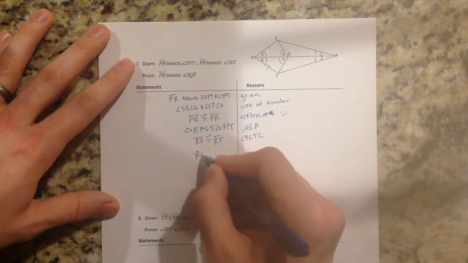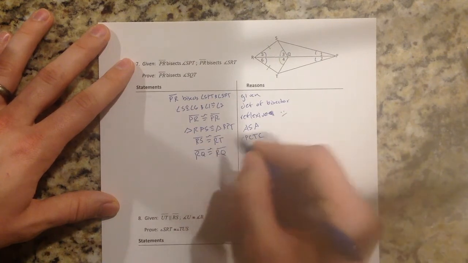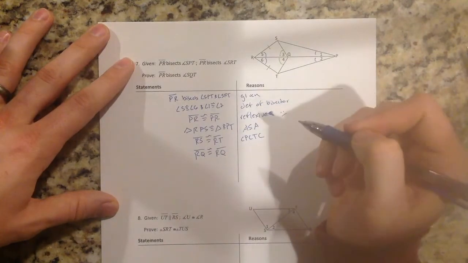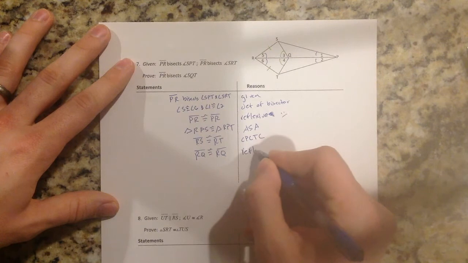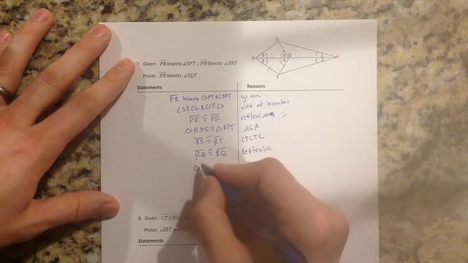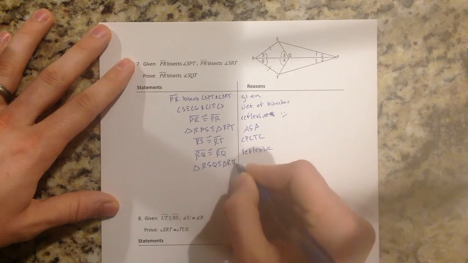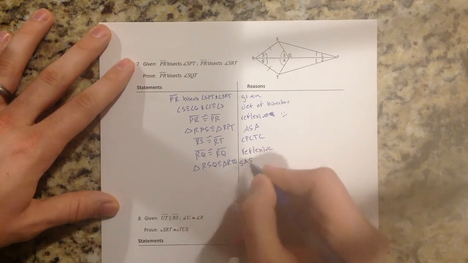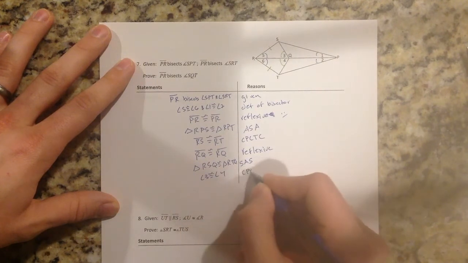And then I'm going to also grab this line right here. So I'm going to have RQ is congruent to RQ. And that gives me the 2 S's I need to get that triangle congruent. That's going to be reflexive. Here's my 2 little triangles. RSQ is going to be congruent to RTQ, SAS. And then finally, CPCTC 3 and 4, angle 3 is congruent to angle 4, CPCTC.